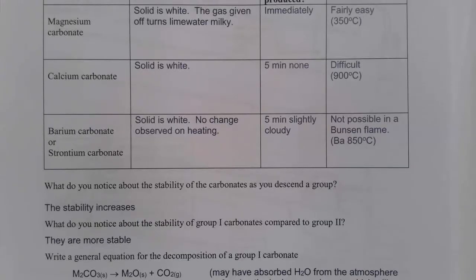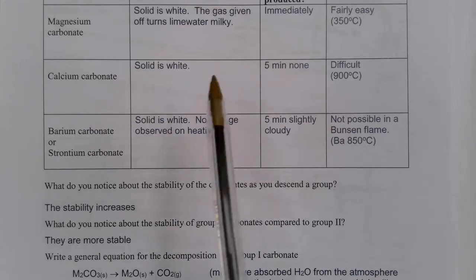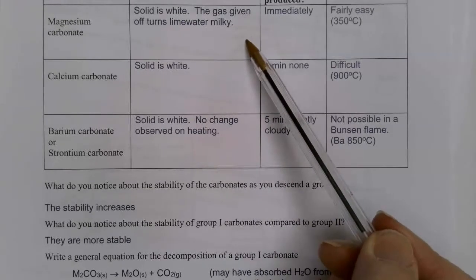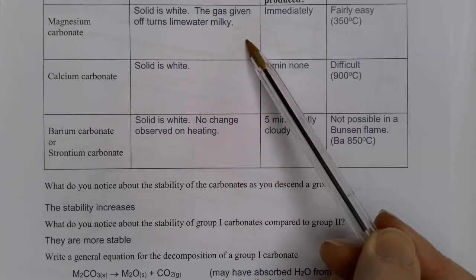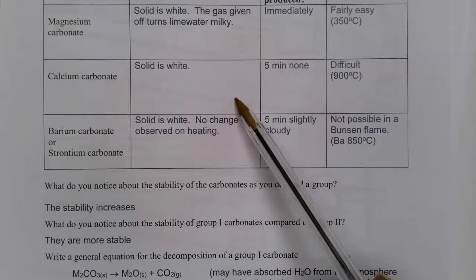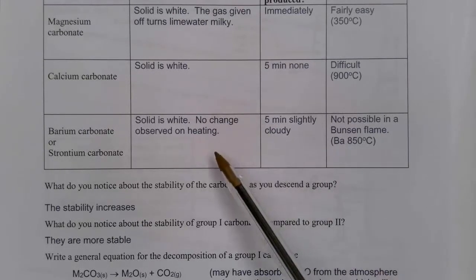Same thing for the group 2 carbonates. Again, you would expect magnesium carbonate to relatively easily decompose. Calcium carbonate usually can decompose. It's quite difficult, but it can be done. But barium or strontium can't.